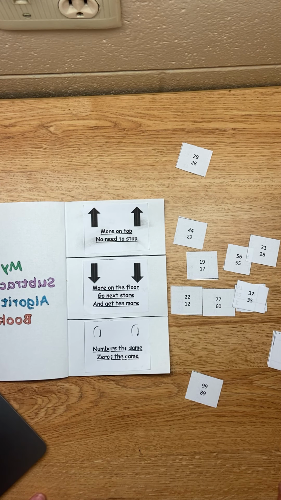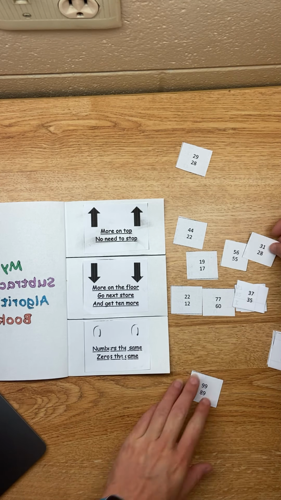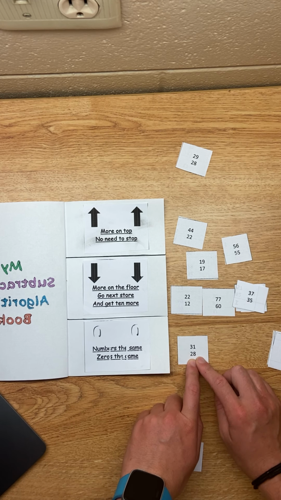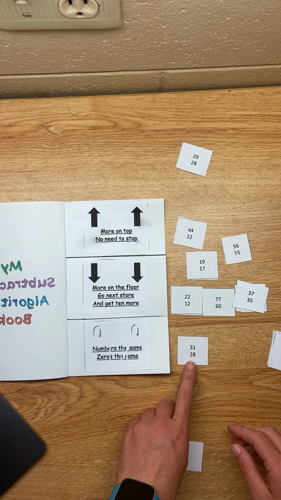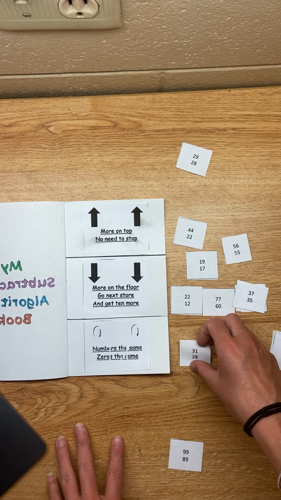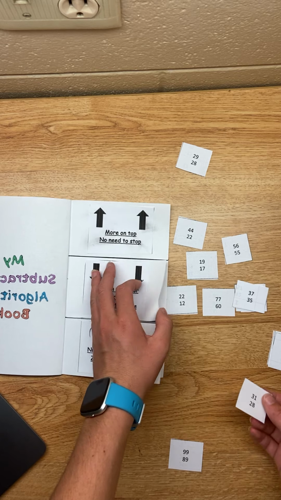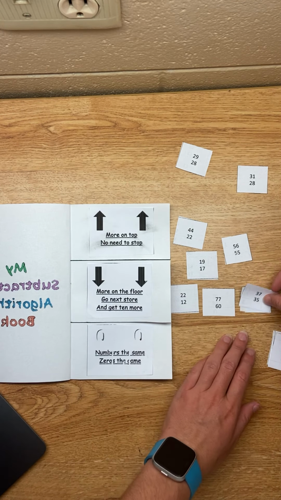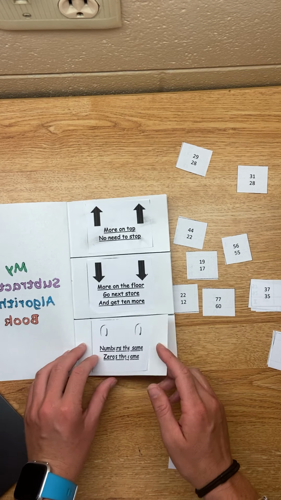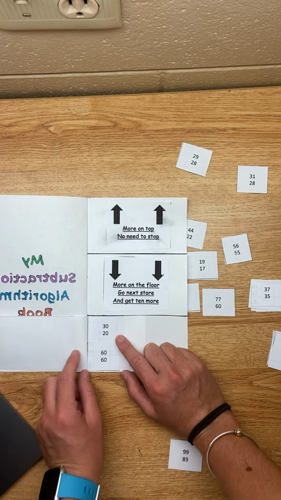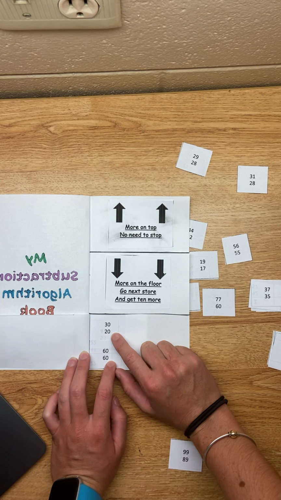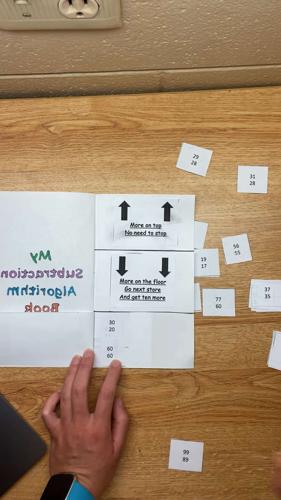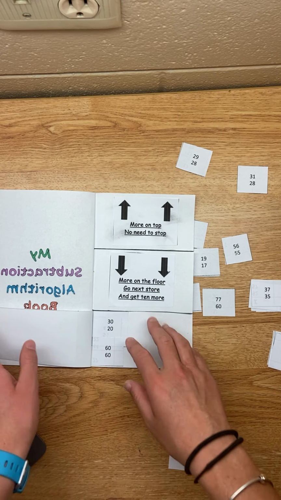If the question has more on the floor, as this question does, the students then know that they have to go next door and get 10 more, which means they have to regroup. So if they know that they have to regroup this one, they're going to paste it into this section. The last one is numbers the same, zeros the game. Some examples of this I already have pasted, being 30 minus 20, because the numbers on the right are both 0, which means that it's going to be 0.